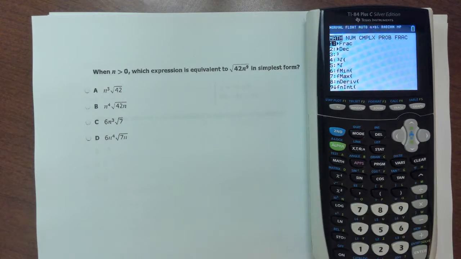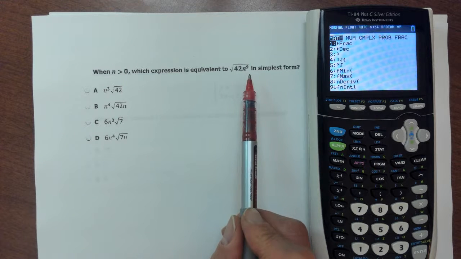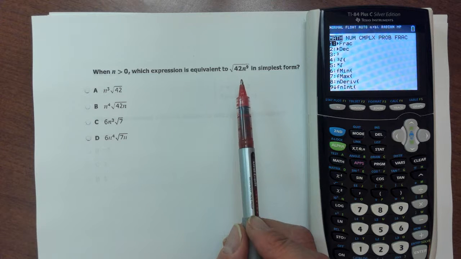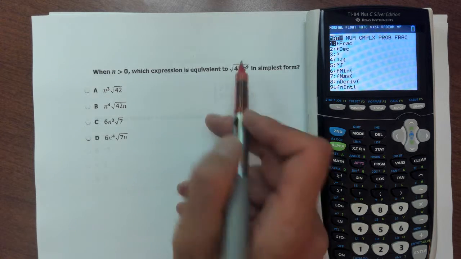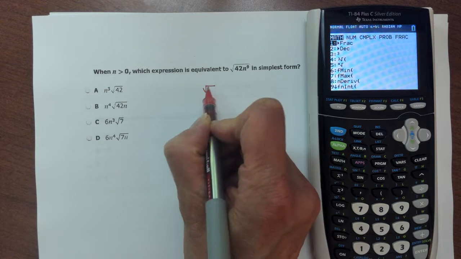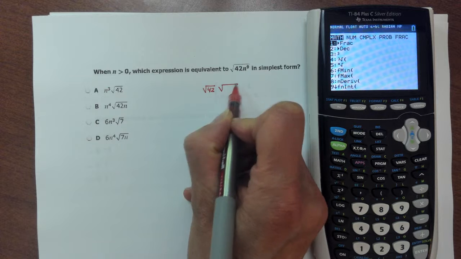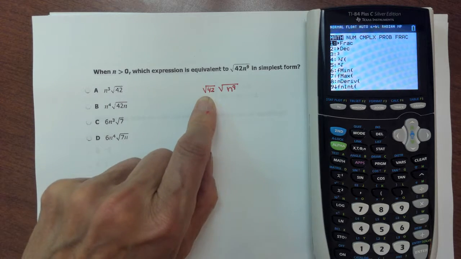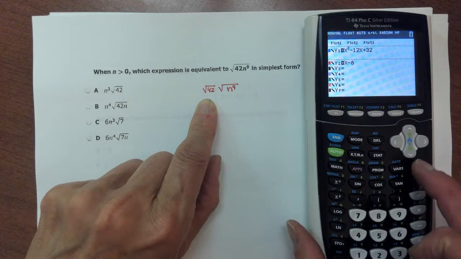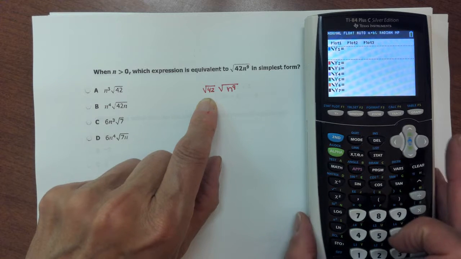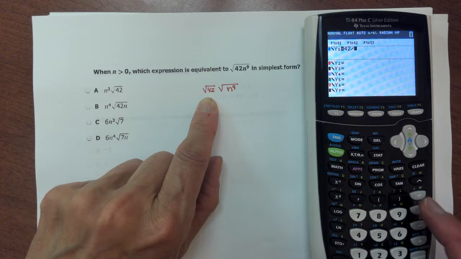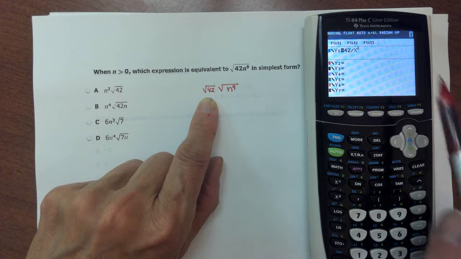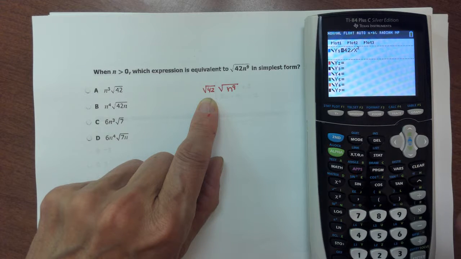So this is a little tricky. It's tricky because we have a variable, so we can't do it the way I showed you before when we looked at the square root of 18, but we can probably eliminate some choices. So let's do this. Let's look at this as the number part, and let's look at this as the letter part. Okay? So let's try the square root of 42. So we're going to go into our y equals, and I'm going to do 42 divided by x squared. Okay, because I'm looking for all the perfect squares that are factors of 42.